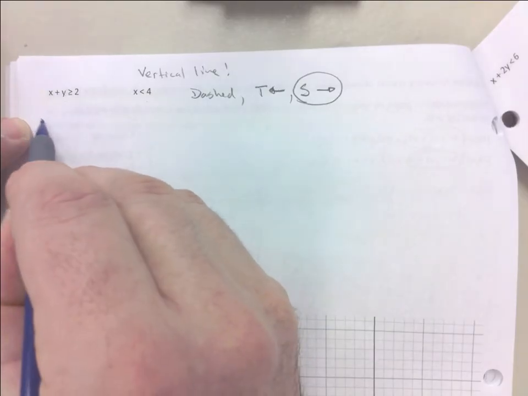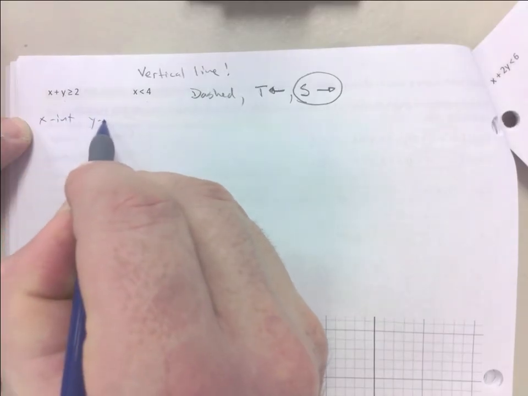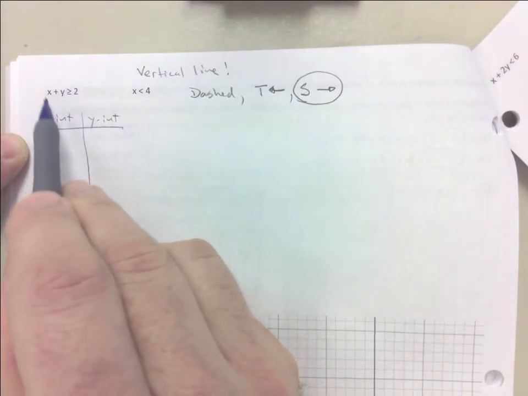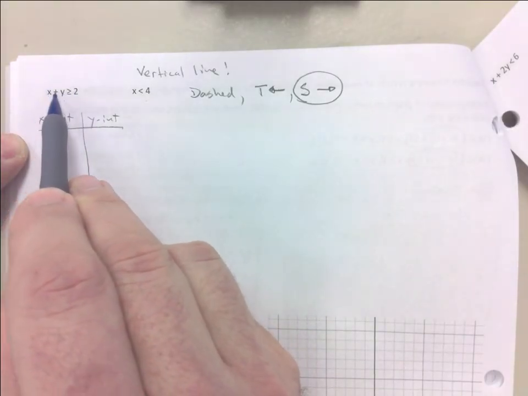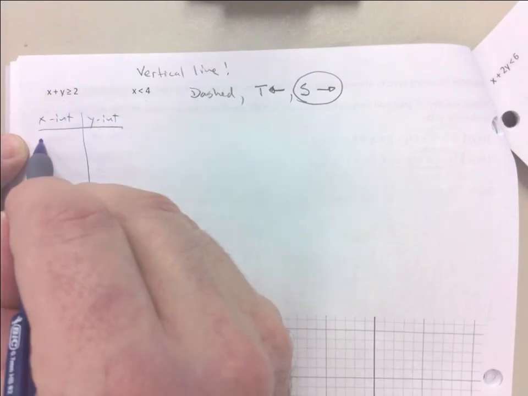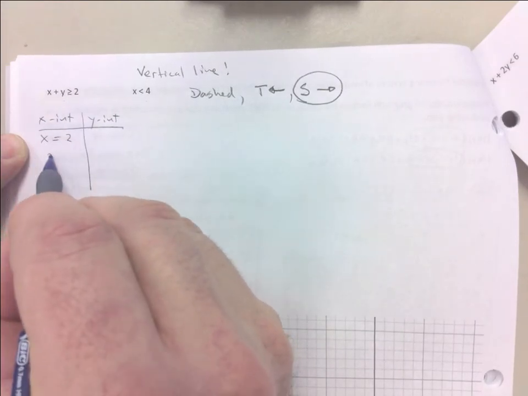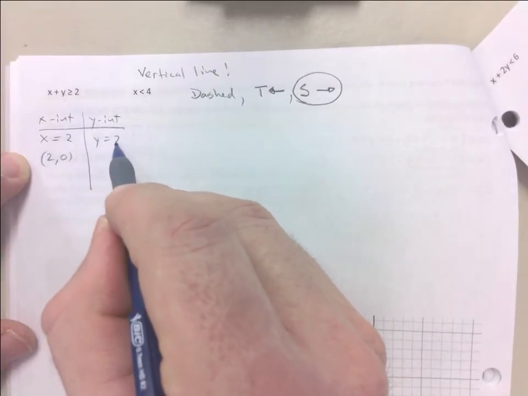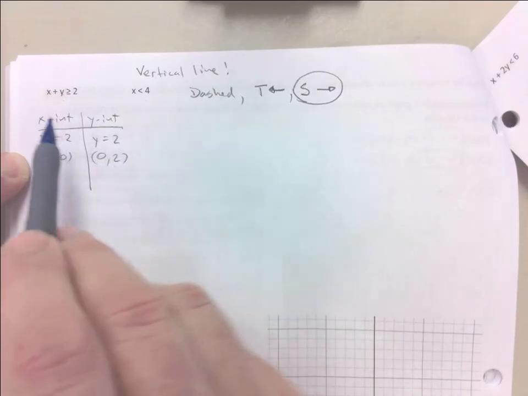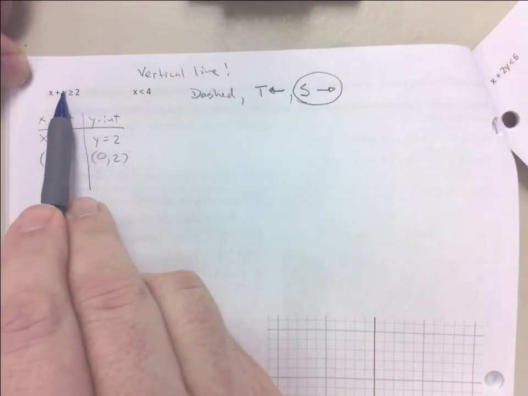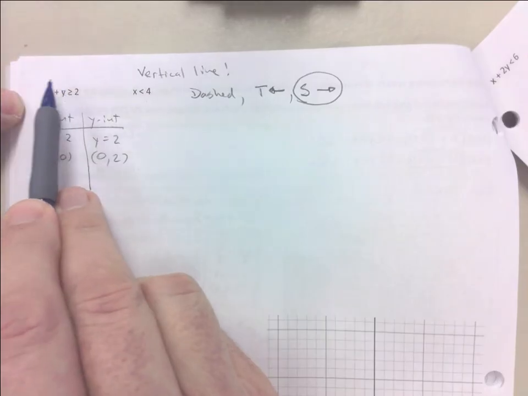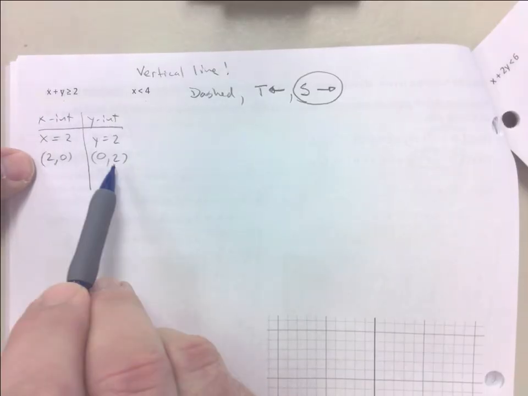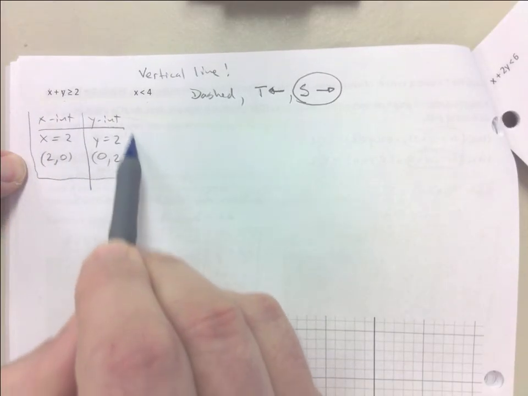Now we're going to find the intercepts. And you'll notice that these ones are very easy to do. When you just have x and y and a number, it's just going to be x is equal to 2, so 2, 0. Or y is equal to 2, 0, 2. Right? Because if y is turning into 0, it's just going to be x and 2. If x is turning into 0, it's just going to be y and 2. So it's going to be very quick to do one of these.